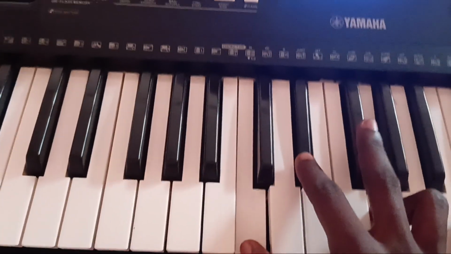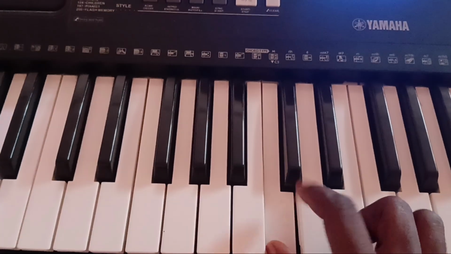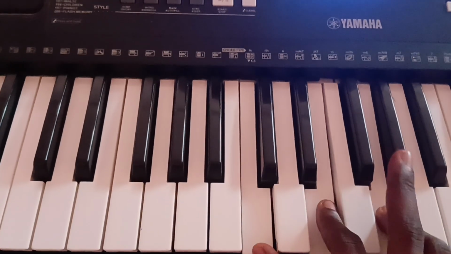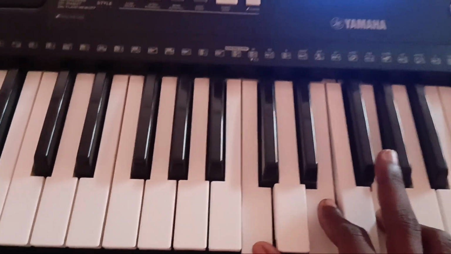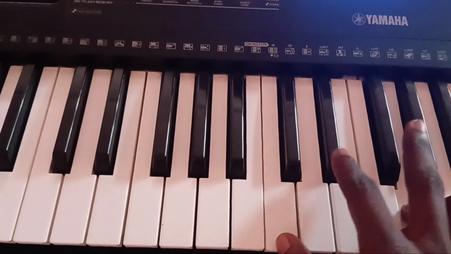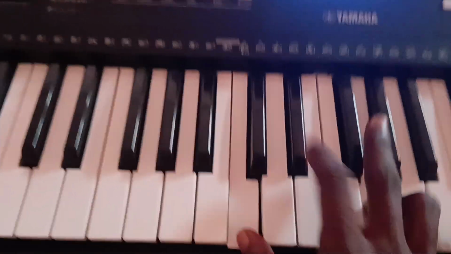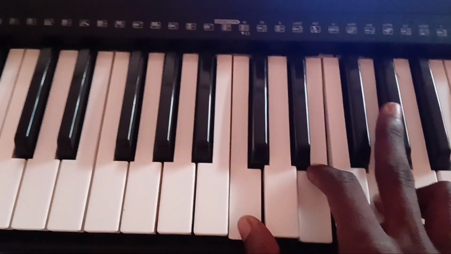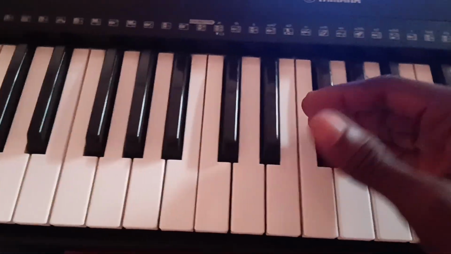So what's the difference? Now when you count from the position 1, 2, 3, 4, this is 4. 1, 2, 3. This is the major, right? The major says 4 then 3. Now when you come to minor, it says 3 then 4. So 1, 2, 3, right here. So the difference is just the middle finger. Are you understanding?